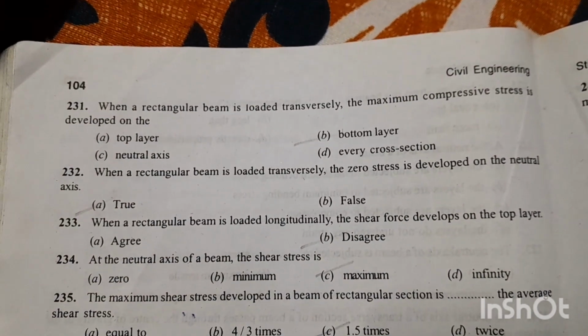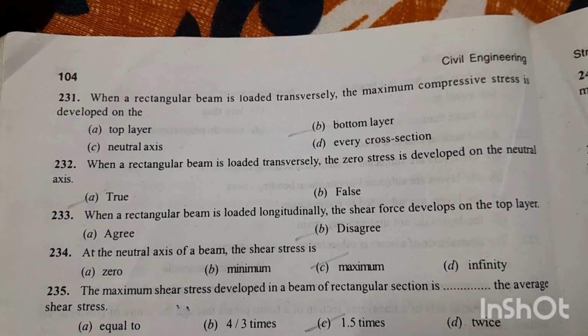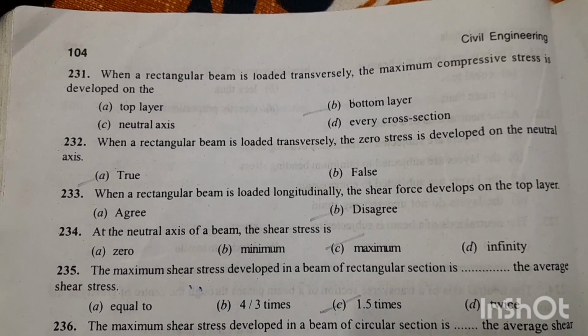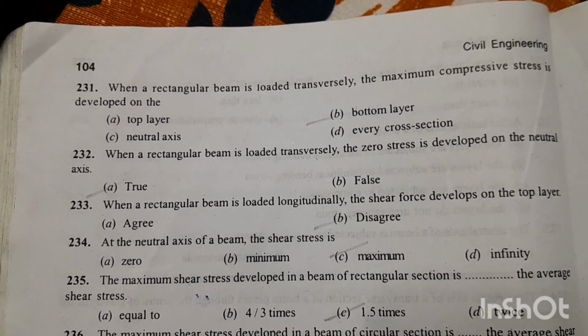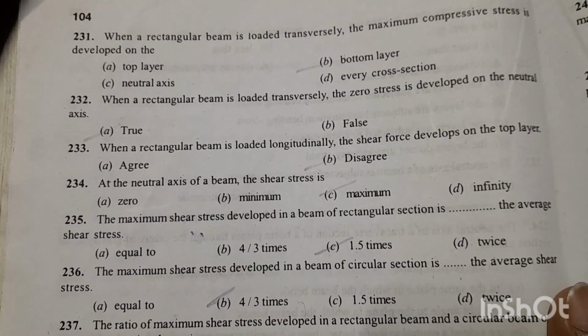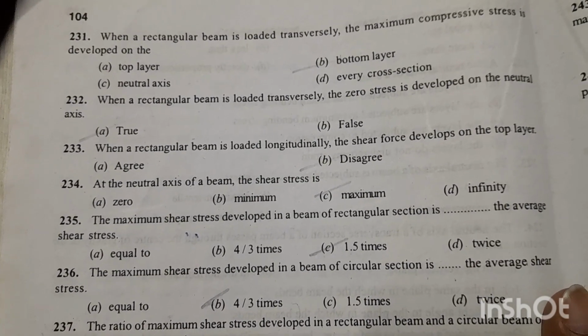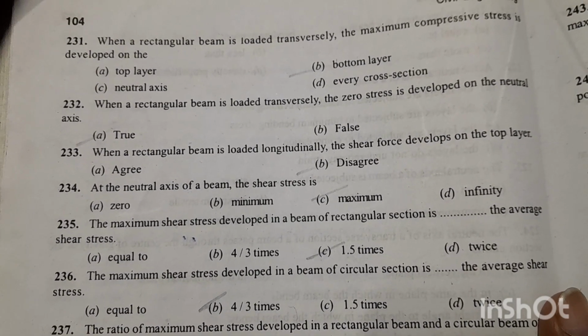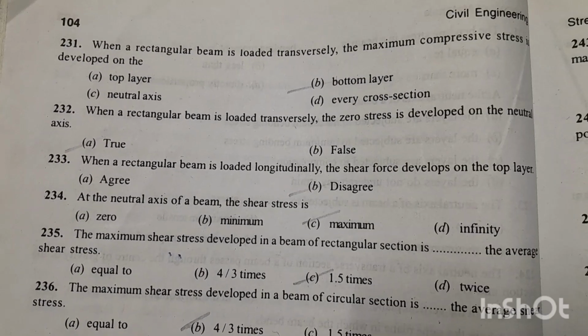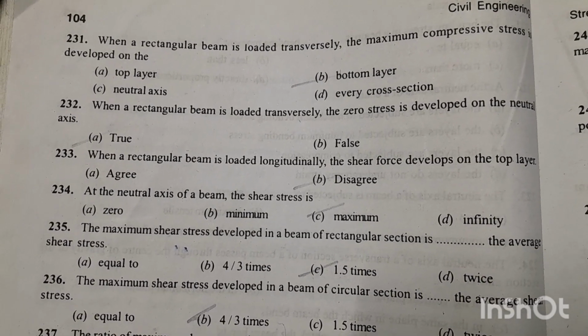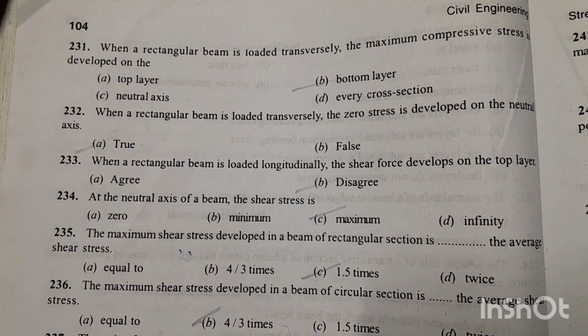Next question 232. When a rectangular beam is loaded transversely, the zero stress is developed on the neutral axis. Option A is the right answer. Next question 233. When a rectangular beam is loaded longitudinally, the shear force develops on the top layer. No, when a rectangular beam is loaded longitudinally, the shear force develops on every horizontal plane. The shear stress diagram is parabolic for a rectangular beam.